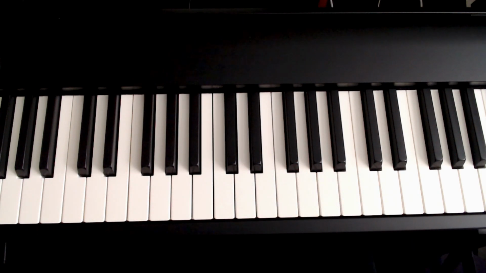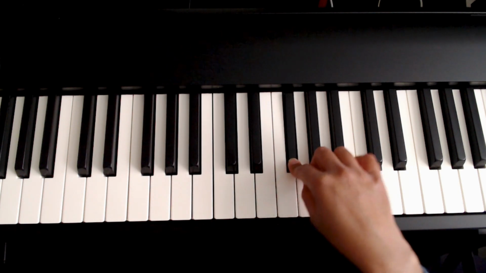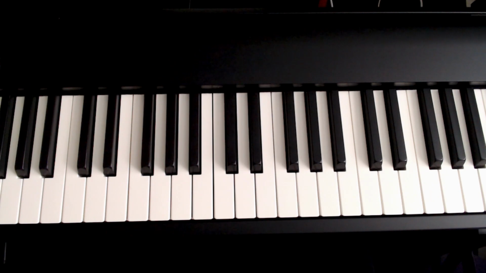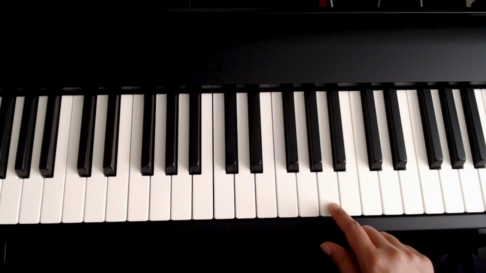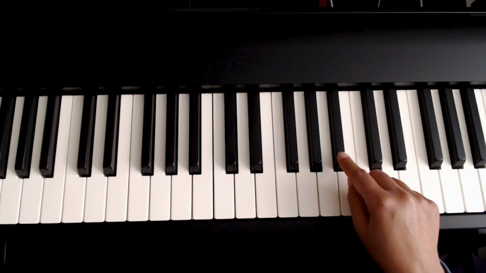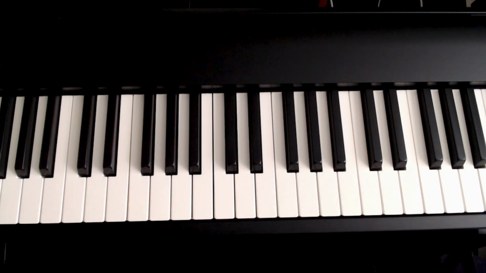A third example for a whole step would be F sharp and G sharp. Another example for a whole step is between A and B. Notice that there is a note, B flat, in between those two.